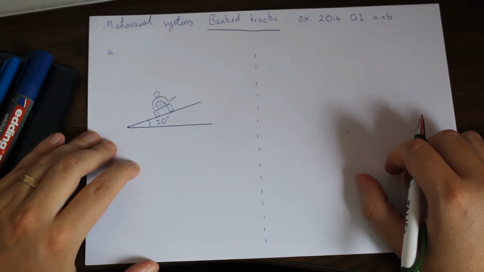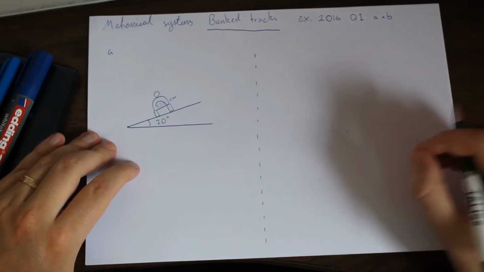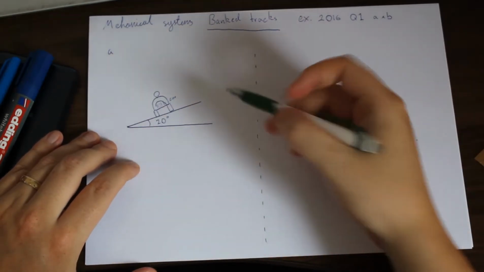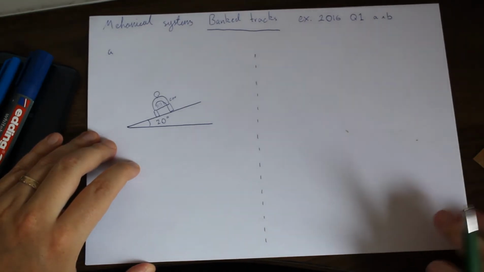Okay. So first of all, thinking about we're on Earth, or you assume so, what force is going to be constant on us? The force of gravity acting on the mass of the car. So we're going to draw on our weight force or force of gravity.